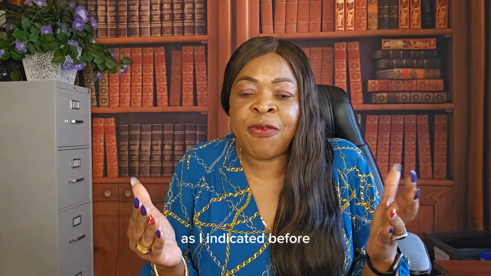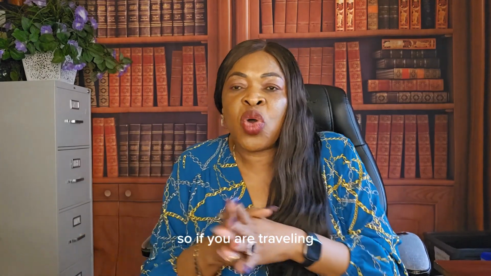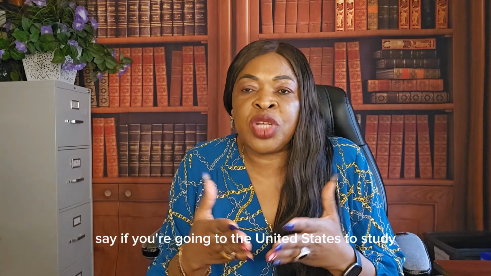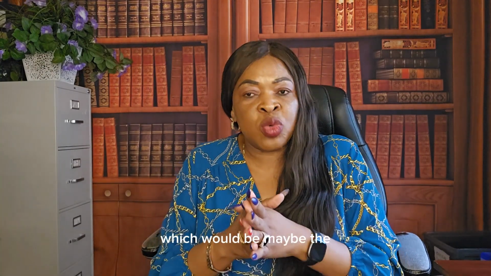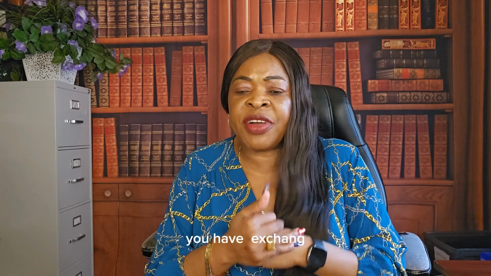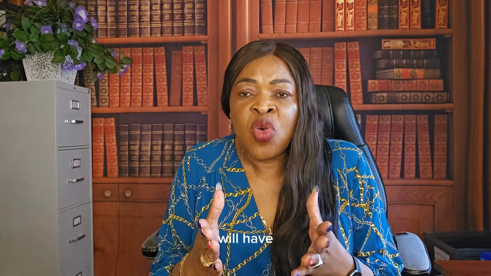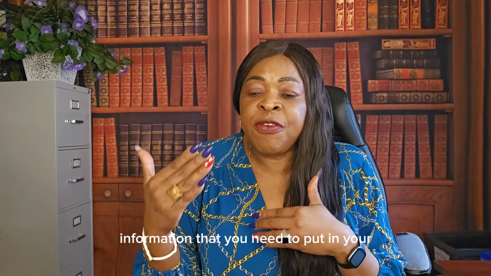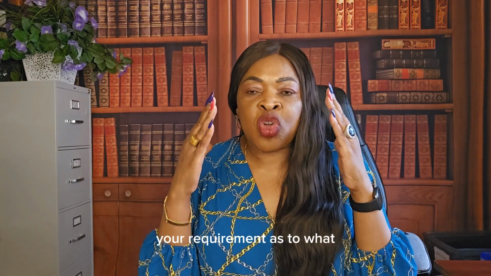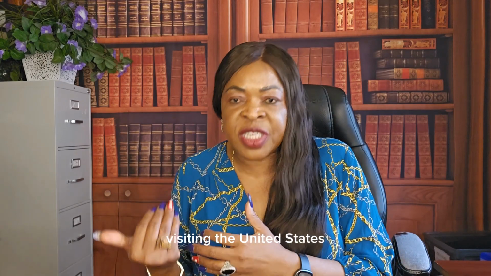Also, as I indicated before, there are many other things that are required depending on the purpose for which you're traveling. If you're going to the United States to study, you might have an F1 student visa, an M student visa, or an exchange visitor visa. With all of that, if you are F, J, or M, then your Form I-20 will have information that you need to put in your application. Again, what you need to fill out on this form depends on the purpose for which you are visiting the United States.